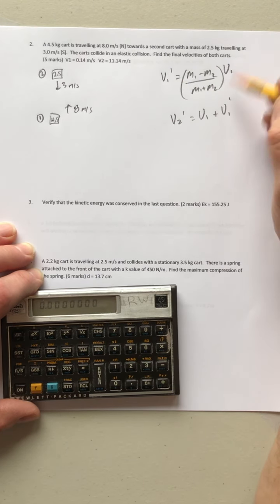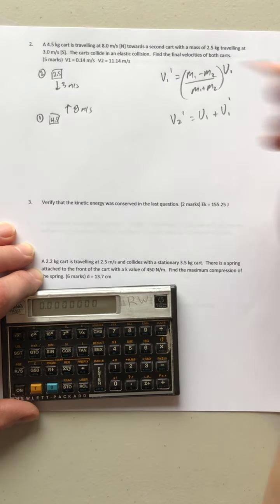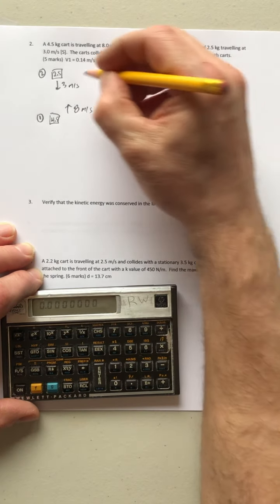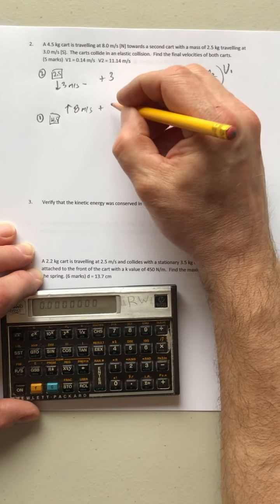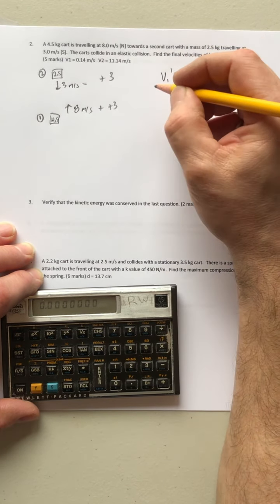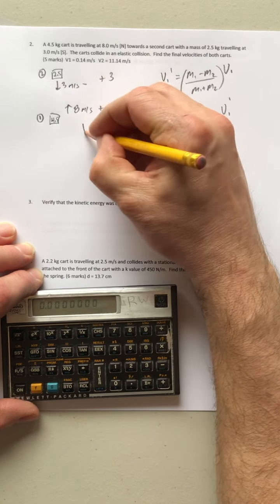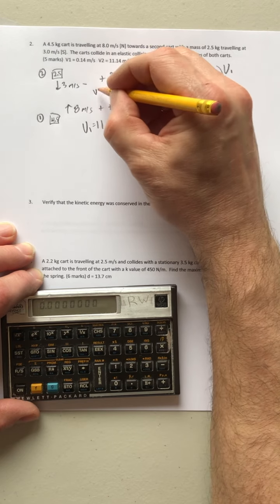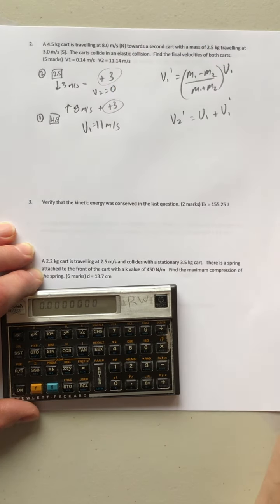So this only works if V2 is 0. So we have to make sure that this guy looks like 0. Right now he's negative 3 because this is positive and this one is negative. So if I add 3 to both of these numbers, this becomes 11 meters per second. This will be my V1. And if minus 3 and plus 3, then V2 will now be 0 if I add 3. So I have to adjust for this, and then these formulas will work.